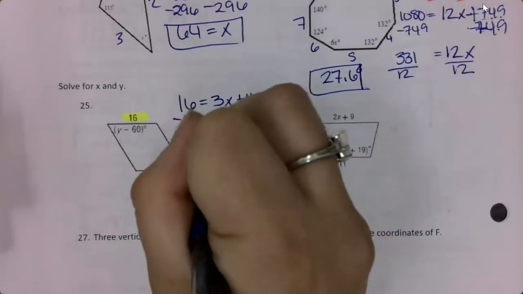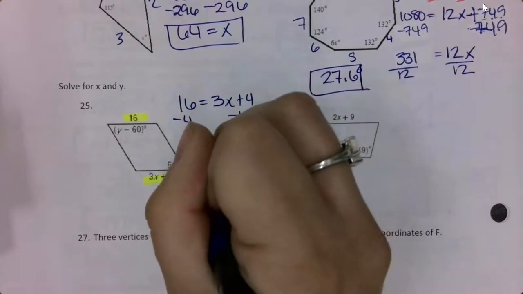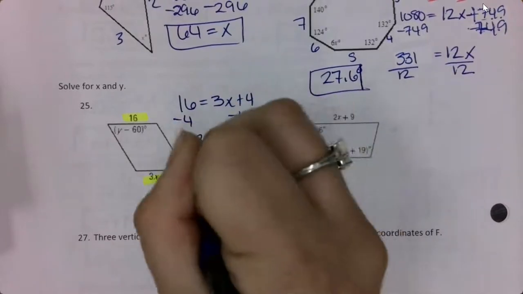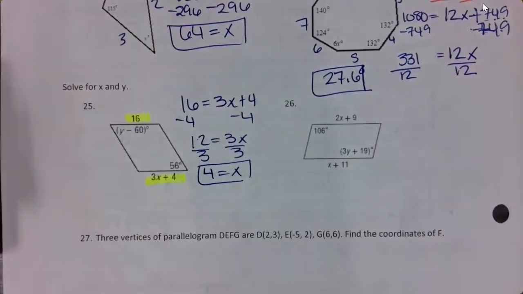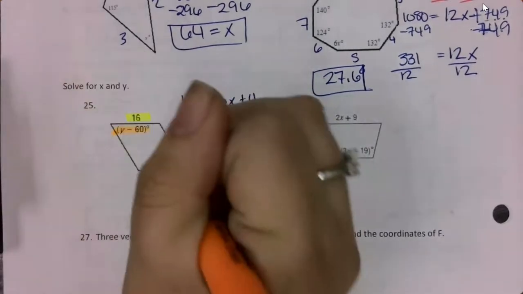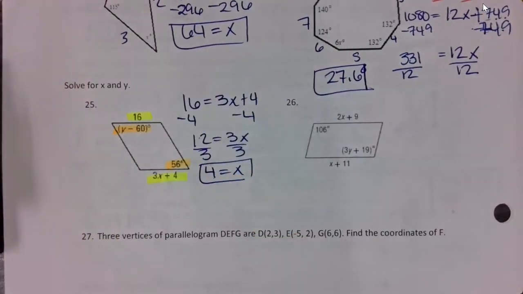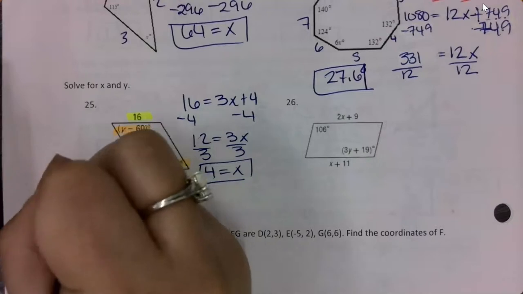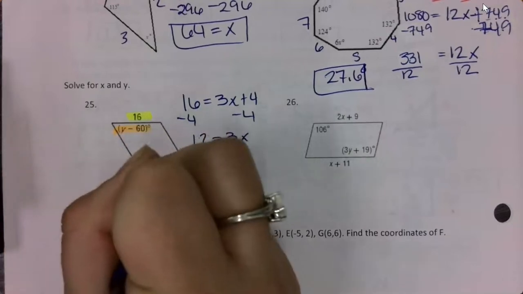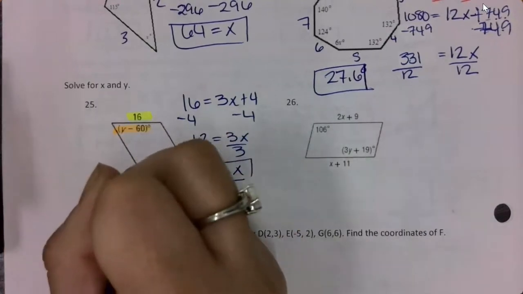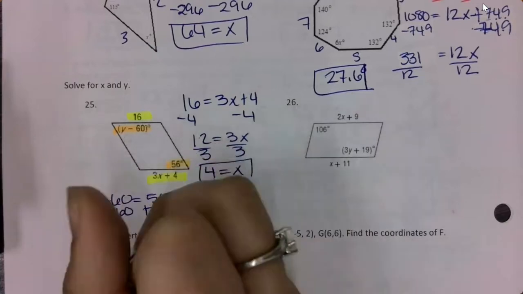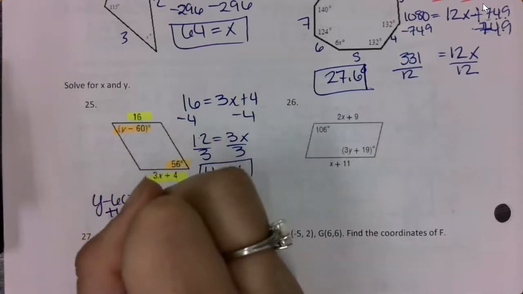I'm going to divide both sides by 3. I get x equals 4. Then in parallelograms, opposite angles are congruent, so I can set those two equal to each other. I'm going to have y minus 60 equals 56. I want to add 60 to both sides, and I get y equals 116.